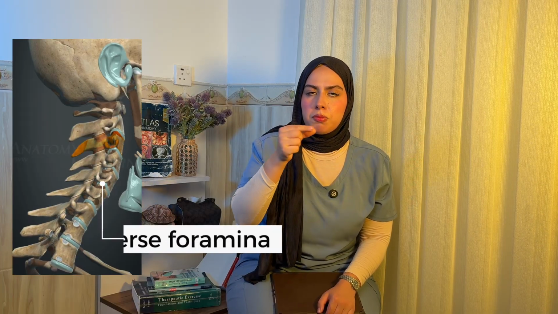And then in the cervical vertebrae, we have something that we don't have in other vertebrae, which is the transverse foramina or foramina transversarium, which comes from the name transverse because the hole is in the transverse process on both sides. This is important for the cervical spine because the vertebral artery goes inside it and then goes to the brain.